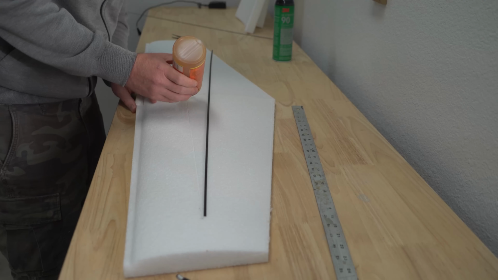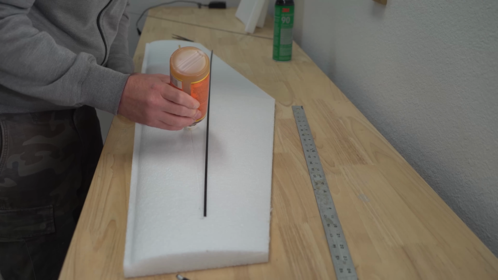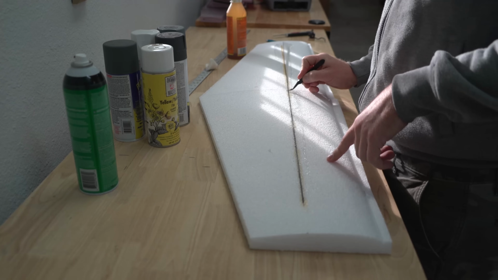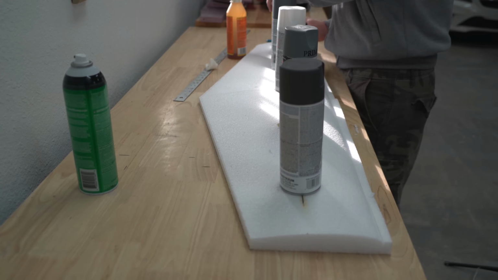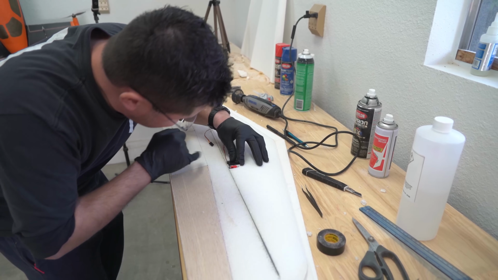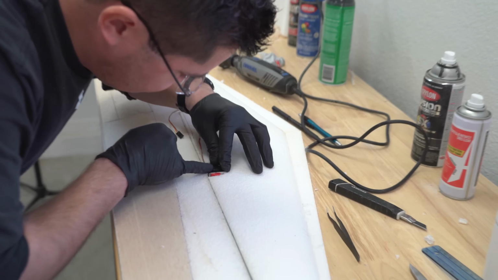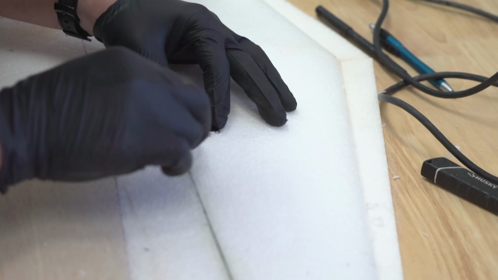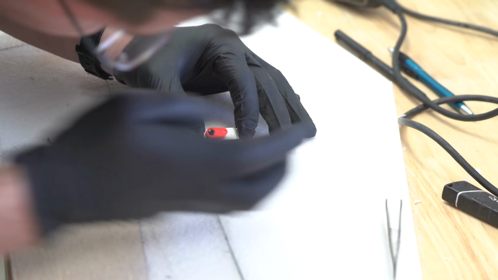In this case I used Gorilla Glue to secure a 4x1mm carbon strip top and bottom. I used paint cans as weights to keep everything straight while the Gorilla Glue cured. Pockets were cut for some KST digital servos and then potted with plumber's goop and allowed to cure. Since the servos are wrapped once in electrical tape, replacing them is fairly easy if needed.